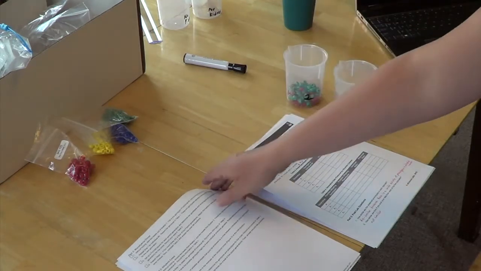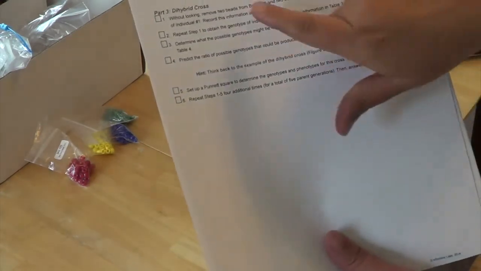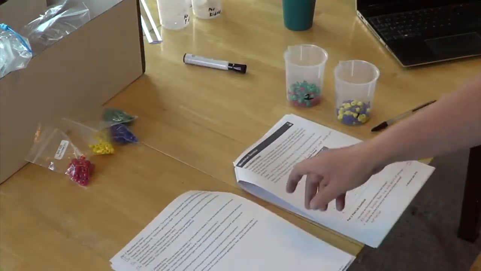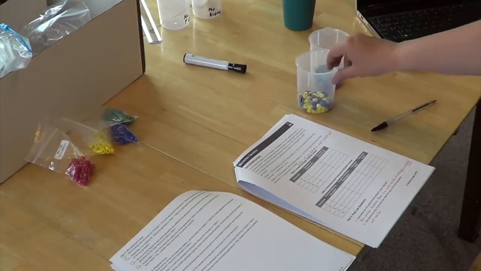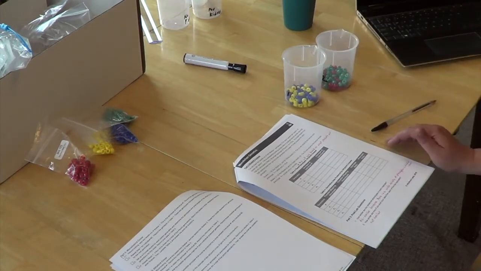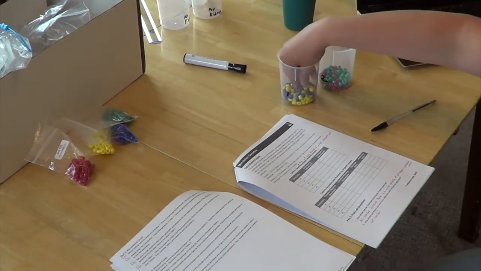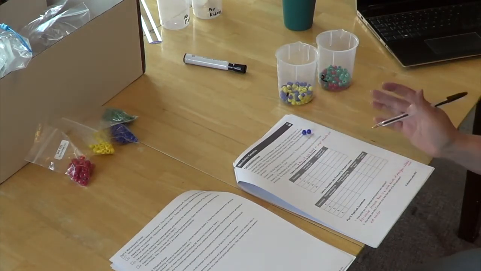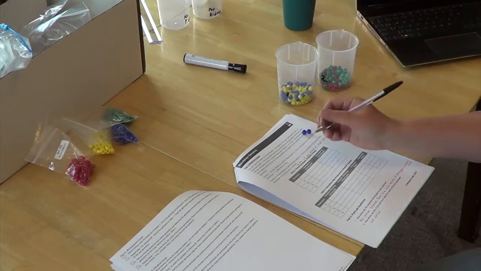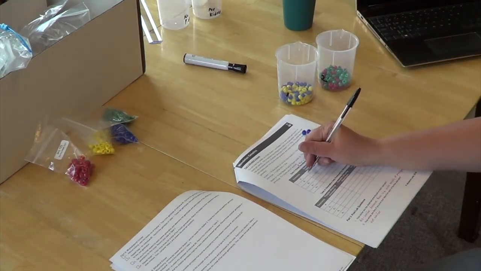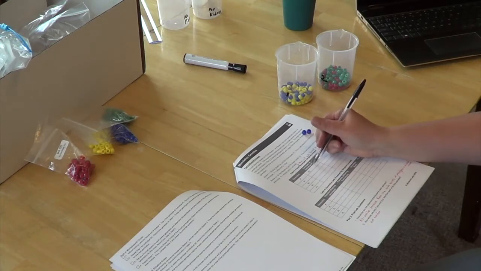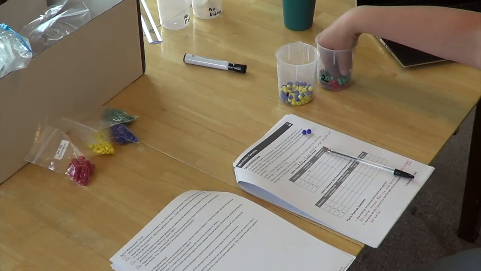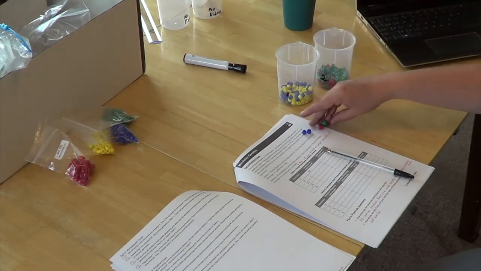So in your directions, under part 3, dihybrid cross, you're going to, without looking, pull 2 beads from each beaker. It's similar to what you did before. Without looking, I pulled 2 beads and I got 2 blues. Like I said, your results could be different, and that's totally fine because it's just random chance. So I'm going to go ahead and put little y, little y, as the genotype of individual 1. And then I'm going to randomly pull 2 beads out of here. And I got a red and a green.